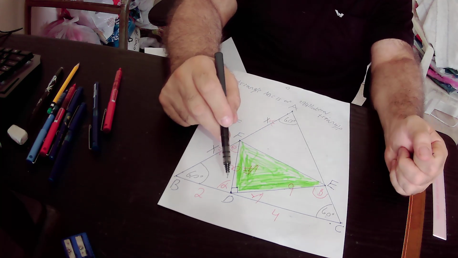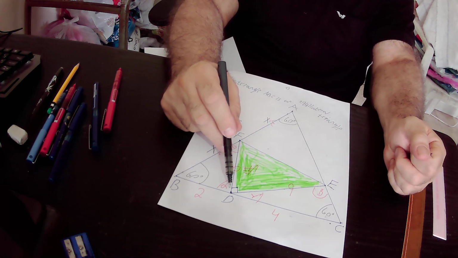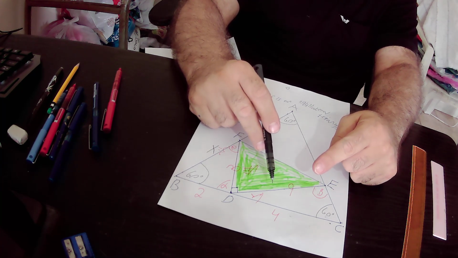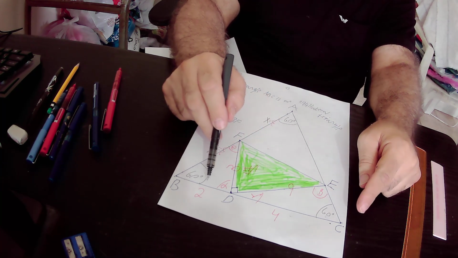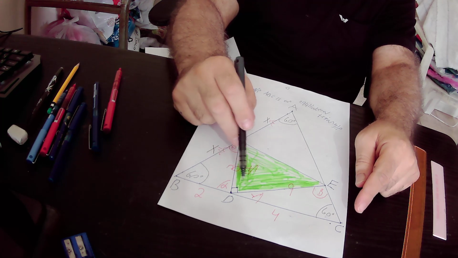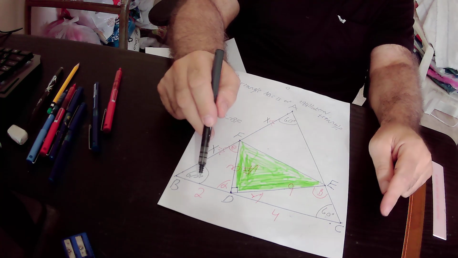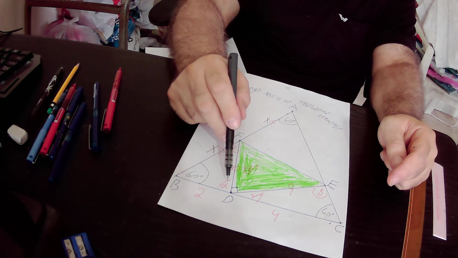So at point D along line segment BC, the sum of the angles on the upper side of line segment BC equals 180 degrees.